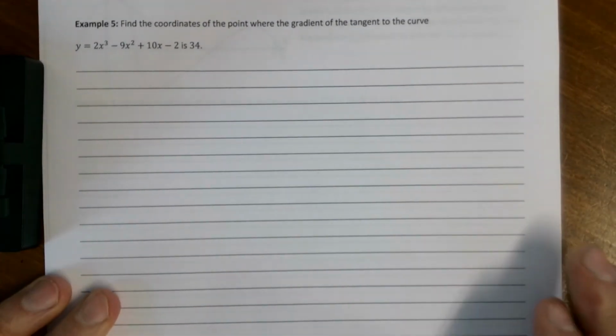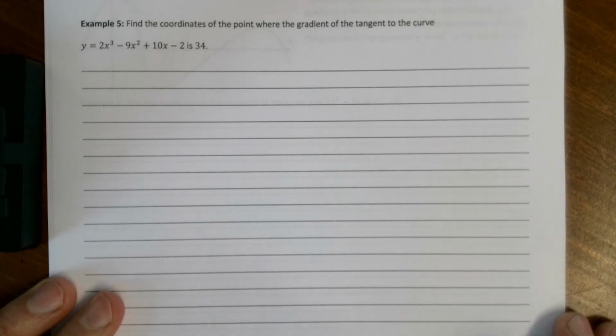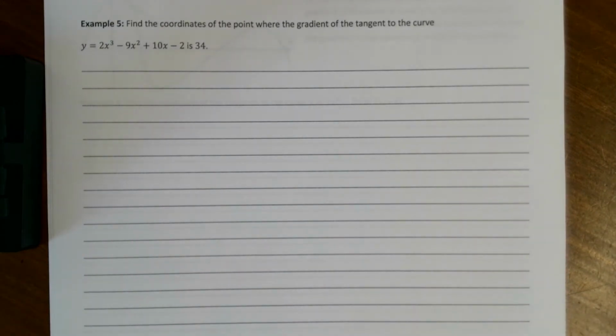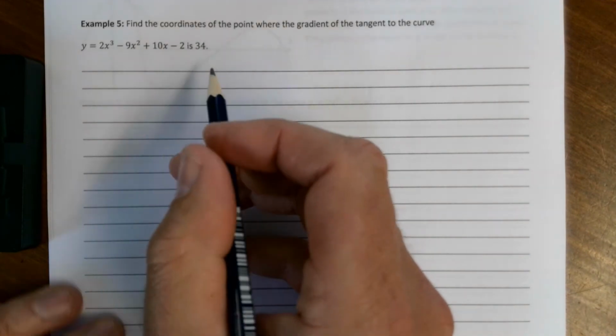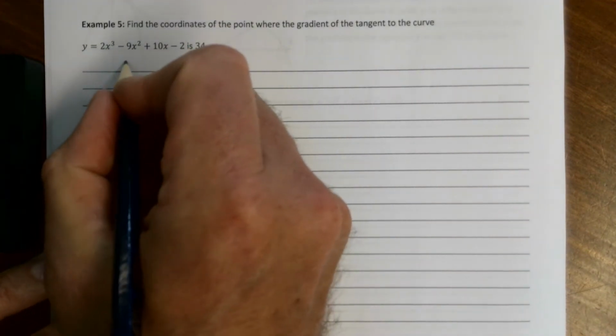Let's go and park. So our example: find the coordinates of the point where the gradient of the tangent to the curve is 34. A wee bit hard to see there, but that's okay. So what does that mean?